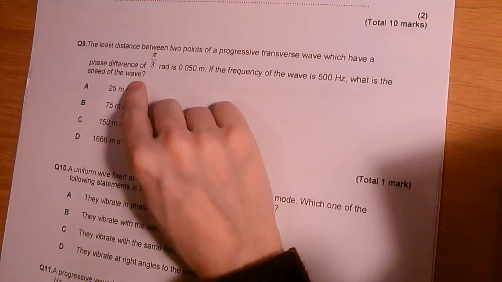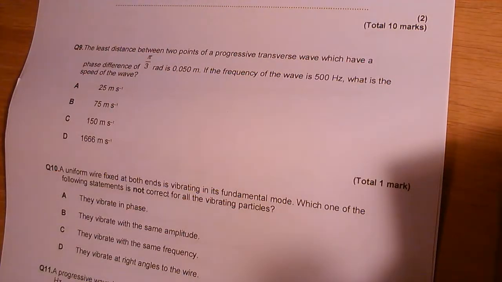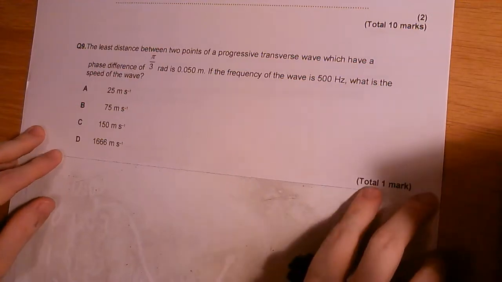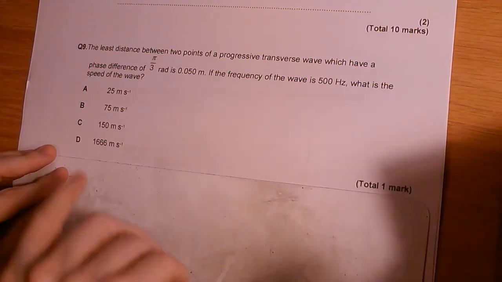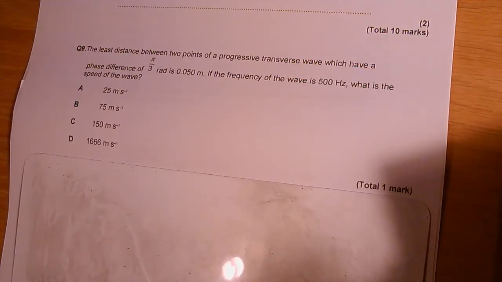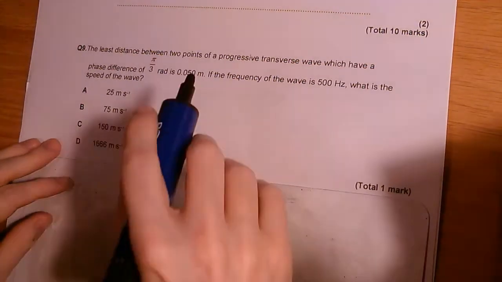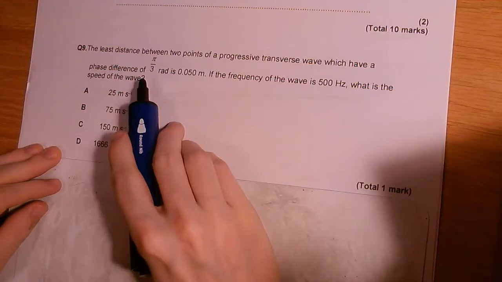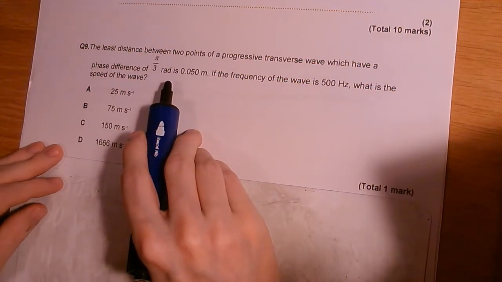Okay, Year 12 PPE paper, 2018 January. We're going to go through each question for the multiple choice in this video. Let's start with question 9. So we've got a wave, and we have 2 points on that wave that are pi by 3 radians apart.